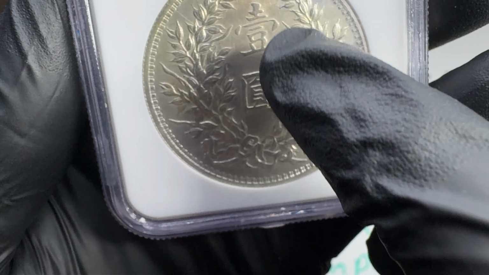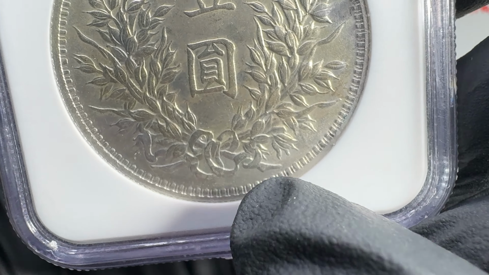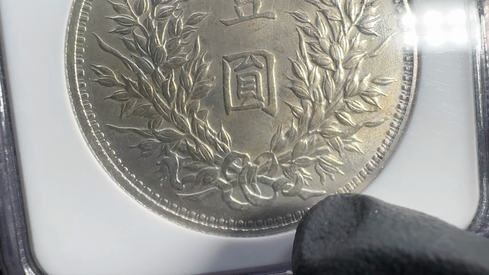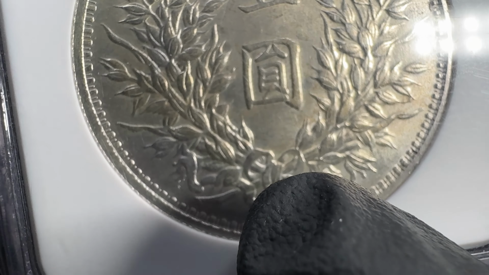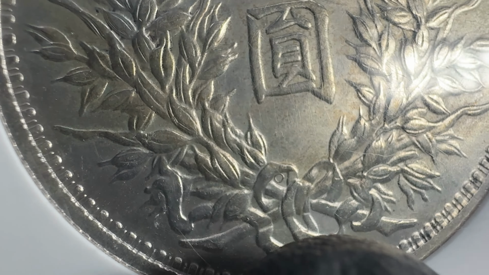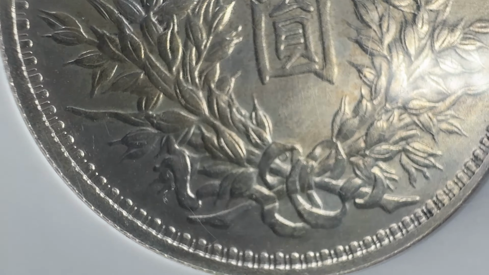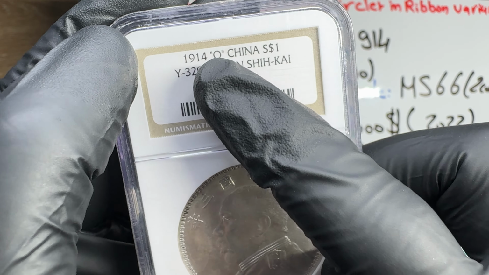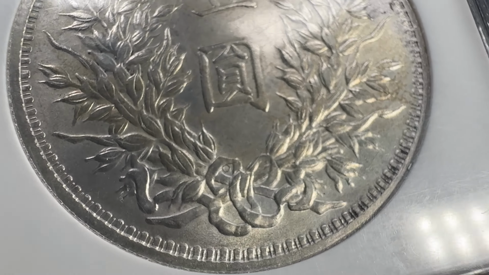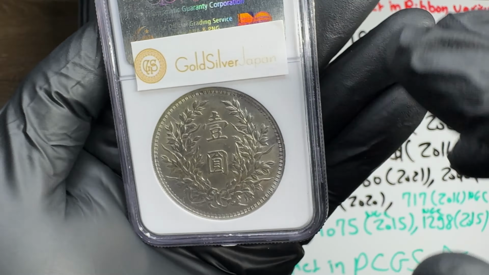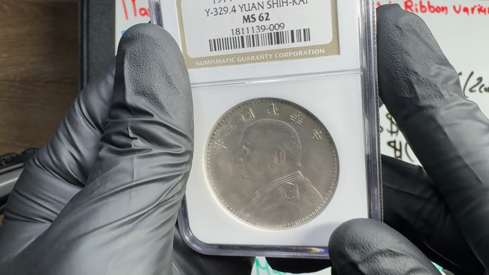On the left top, you can see a small circle. So this is the circle that represents this variant. The 1914 O or circle is this circle, which is usually more expensive than the normal one.